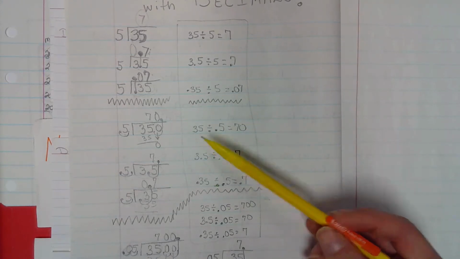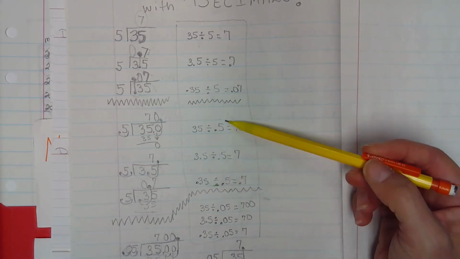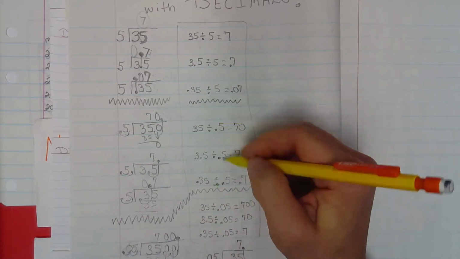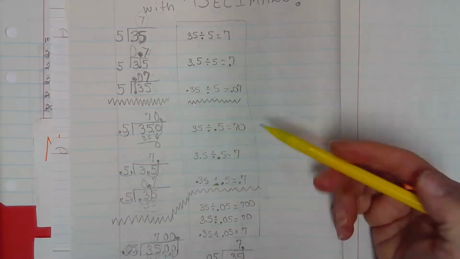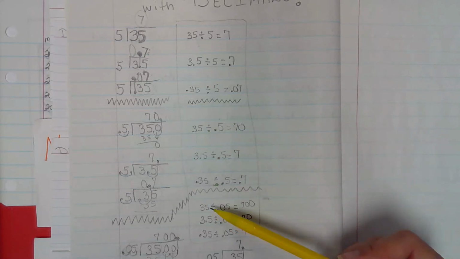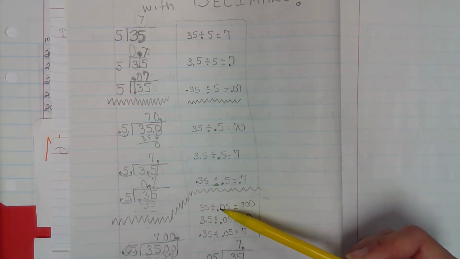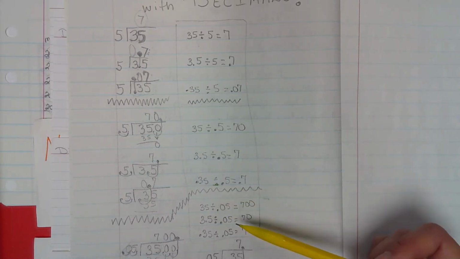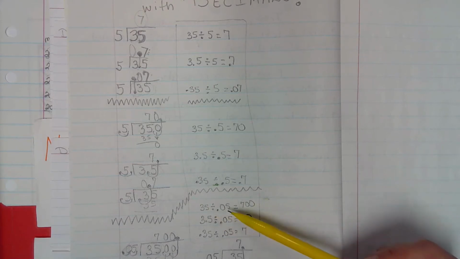Then we switched over to a whole number and we divided by half. We divided by 5/10. And what happened there? Then we only took 5/100ths of whatever it was we started with. So we took what we started with and divided it into really, really, really small piles and got lots of it.